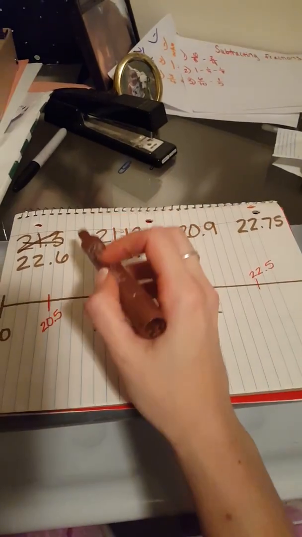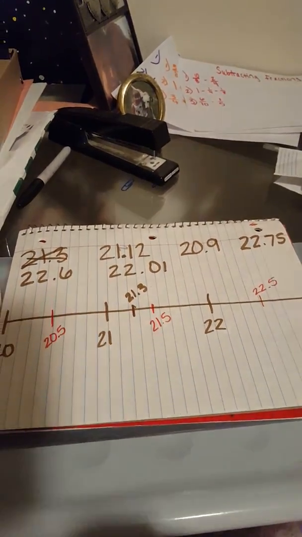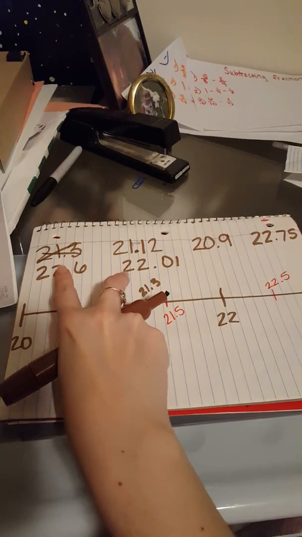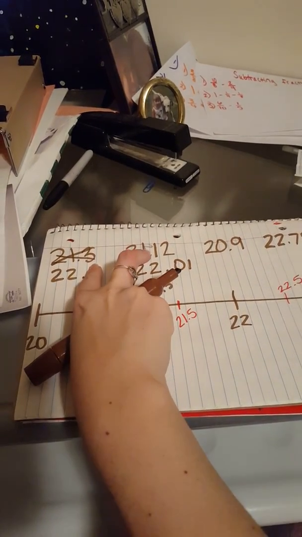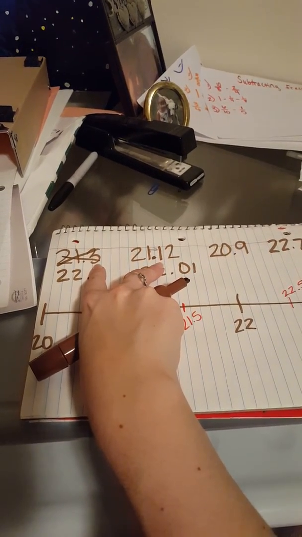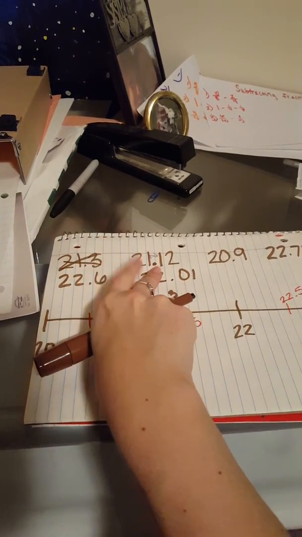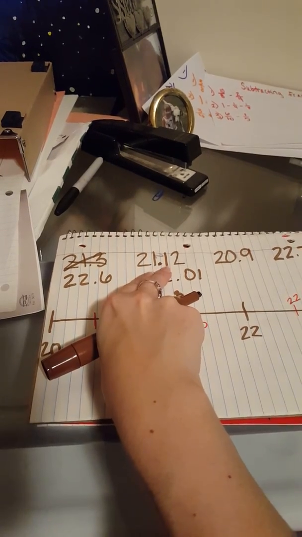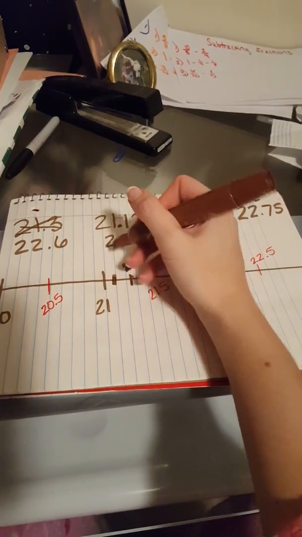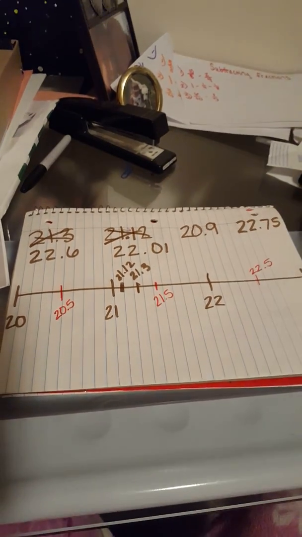Now let's move to 21 and 12/100ths. Now, some of us got confused on this last night for homework, but what you have to remember is both of the numbers have a whole number of 21. So now we go to the tenths place. There is a 3 in the tenths place here and a 1 in the tenths place here. 1 is less than 3. So that means 21 and 12/100ths is 1/10 over 21. So that's going to be even closer to 21. And that takes care of that one.